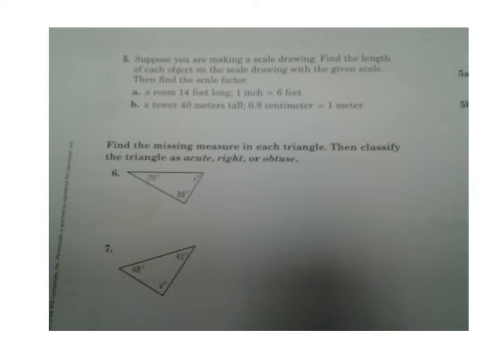Now this one down here says find the missing measure. So the first one is 29 plus 88 plus x, that has to equal 180. So let's see, 29 plus 88. That would be, I believe, 117. Let's see if I'm right about that. I think so. Plus x equals 180. So if I subtract 117, I think I get 63. So I think this one is 63 degrees is x.